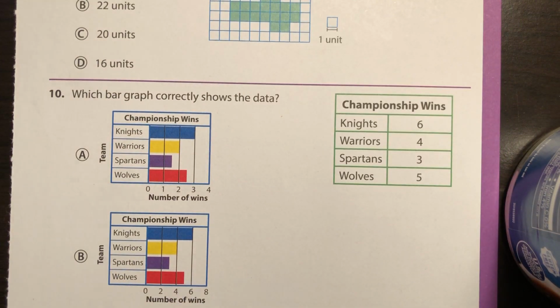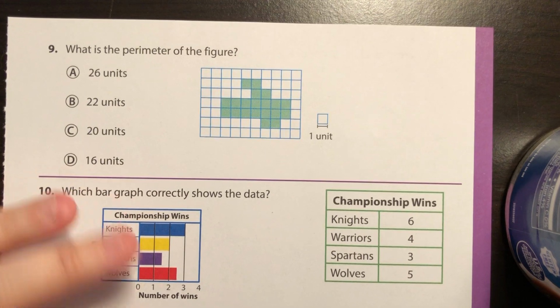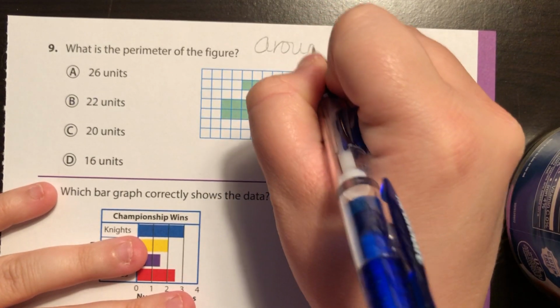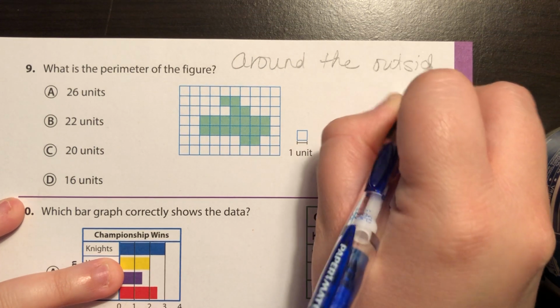Okay, last page, last page. We have this one in the back, but we're almost done. What is the perimeter of the figure? Perimeter is around the outside.